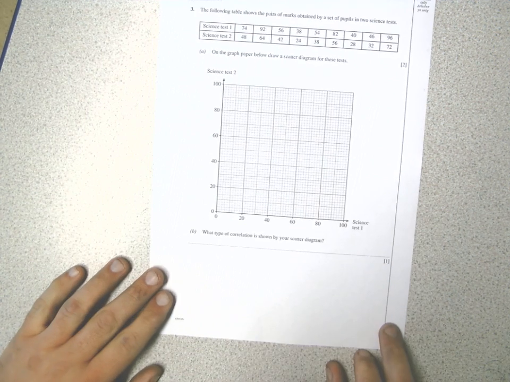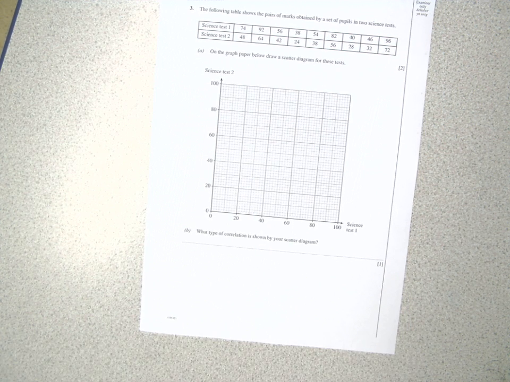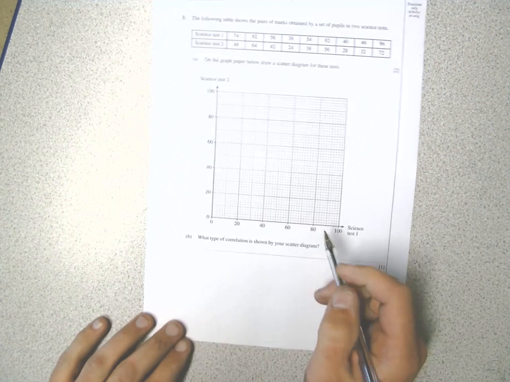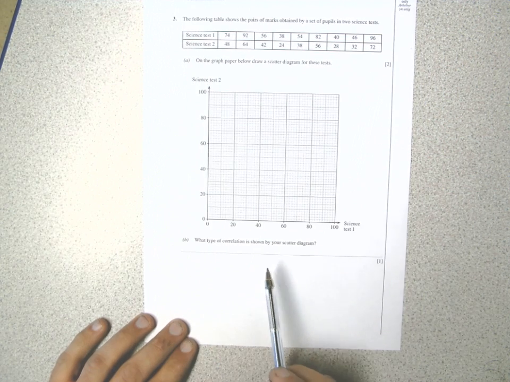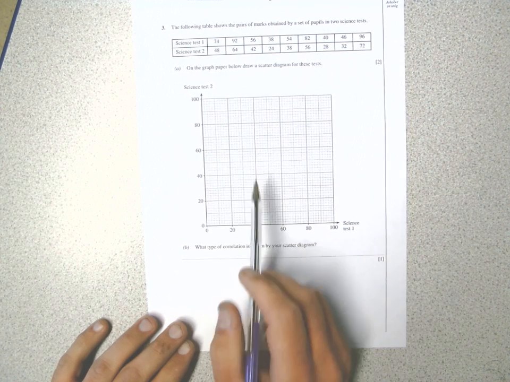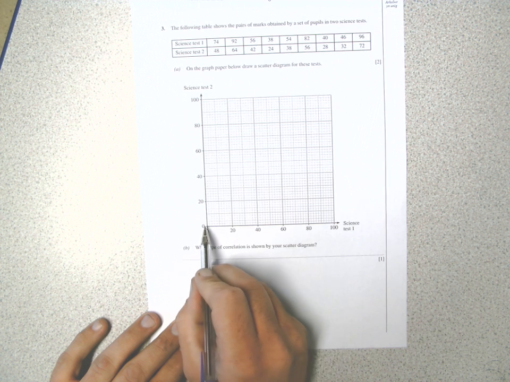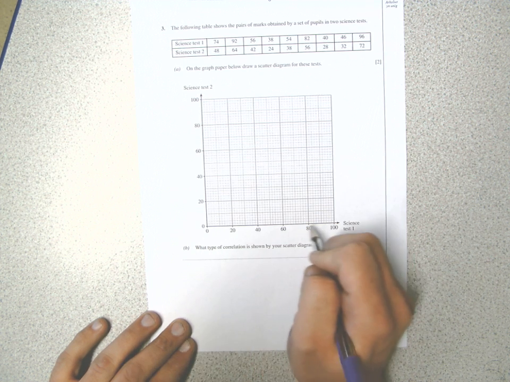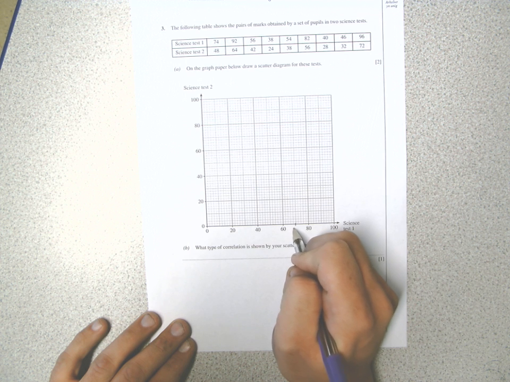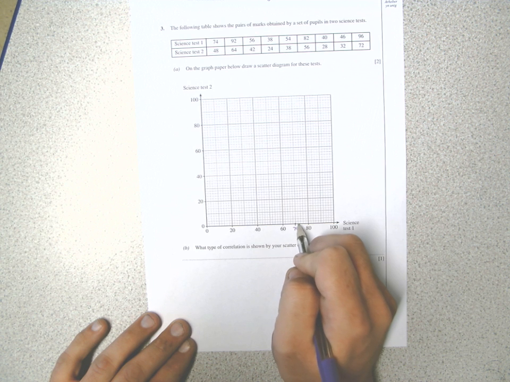Second question, it says on the graph below, draw a scatter diagram for these tests. Now, it's comparing test 1, test 2 in science, and you just simply need to plot these points. So if you look at the first one, 74 in test 1, 48 in test 2. So you go across to 74 in test 1. Now we're going to be sure of this scale here. If we've got 70 here, in between 60 and 80, I think they're going up in 2s. So that would be 72, this would be 74 here.